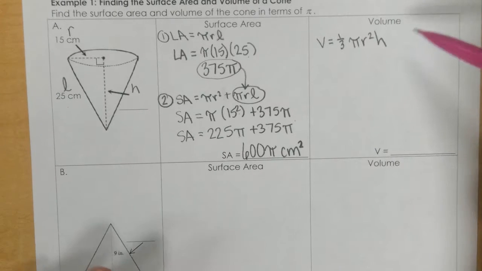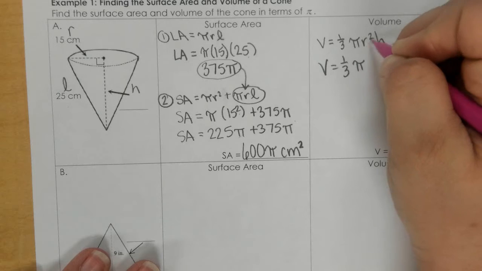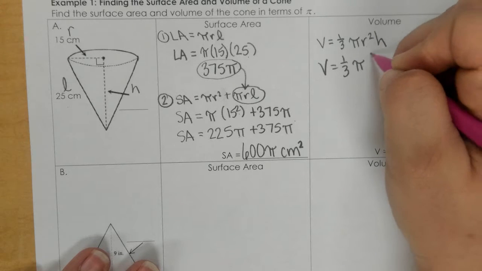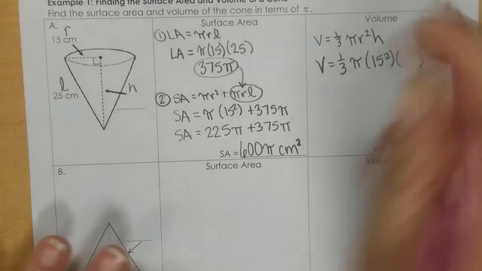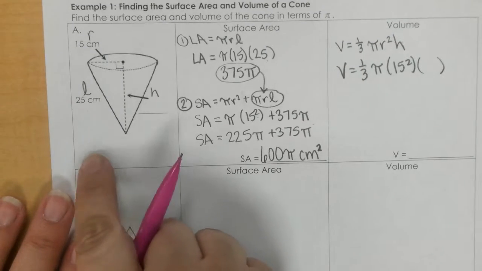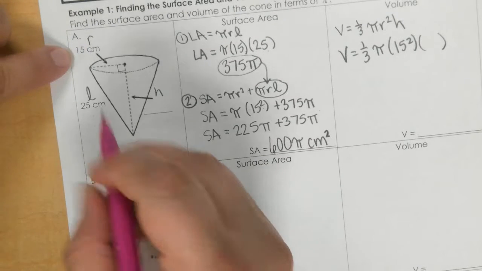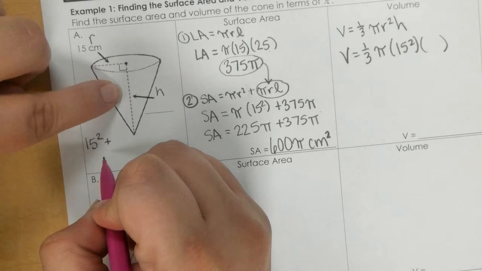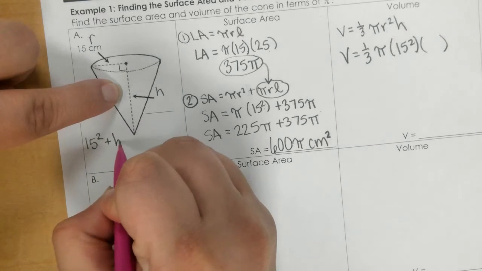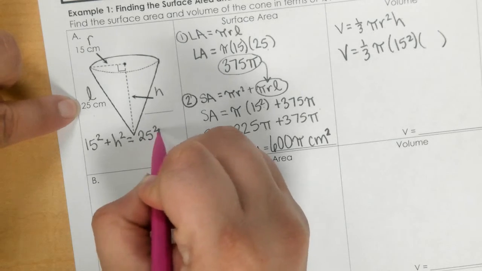Then over for volume, we see that we've got our radius, so 15 squared, but we don't have our height. So back over here in this space that we have here, we're going to go ahead and do Pythagorean theorem. So we have 15, which is our leg. We don't have our h, which is our other leg. And we already have 25, which is our hypotenuse.